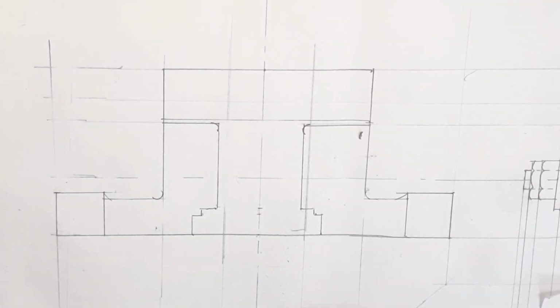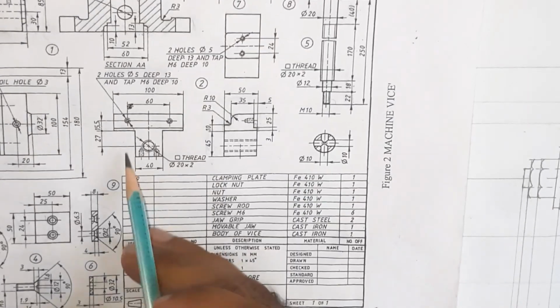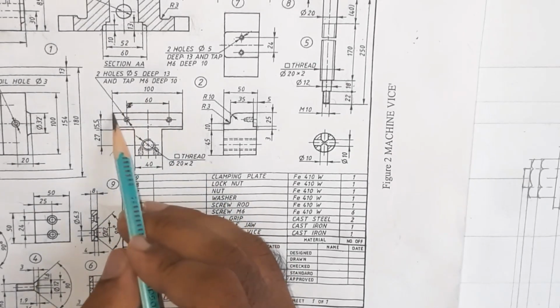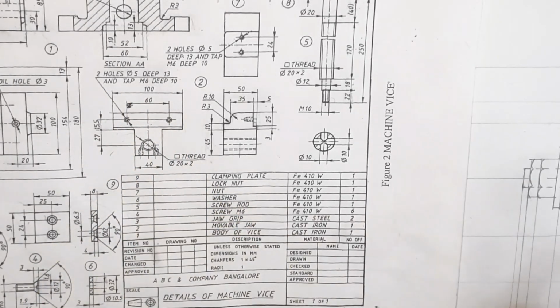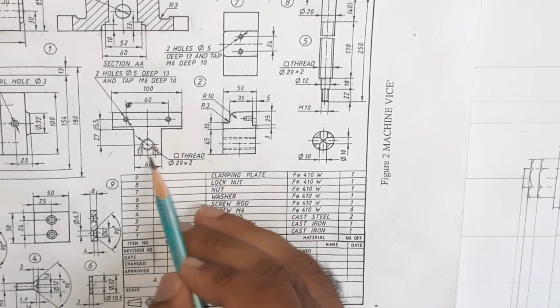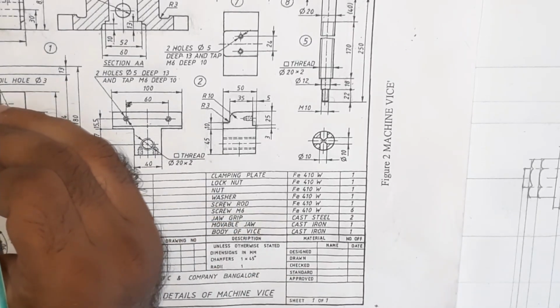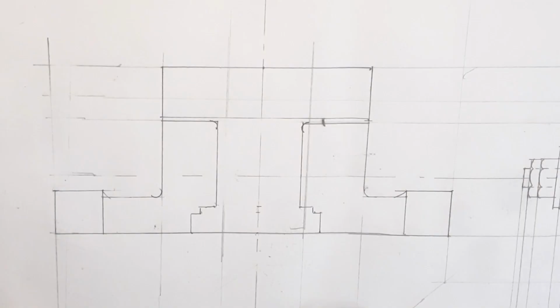Let's draw part number 2, that is movable jaw in the side view. Okay. So you can see these are the dimensions of the movable jaw in the side view. So the upper part we have drawn already in the part number 1. The only part left is to draw this. The dimensions of this one we will get from the front view. Okay. So we have already drawn it in the front view, right.